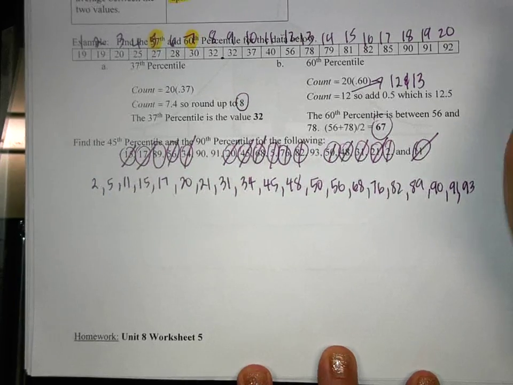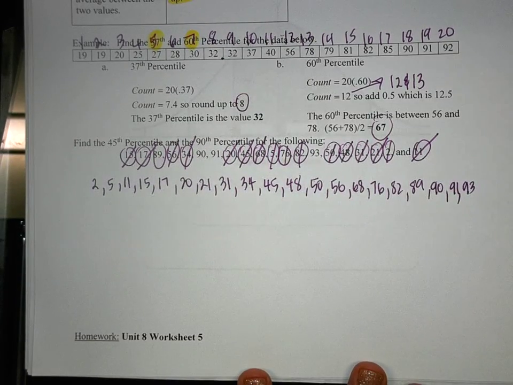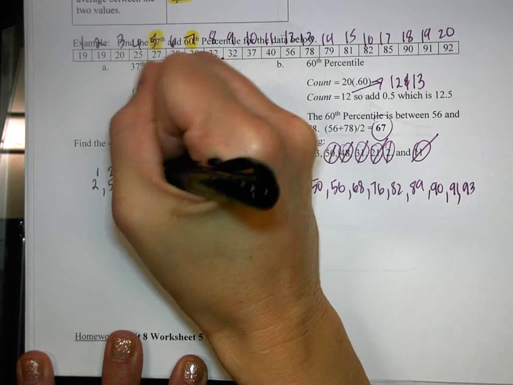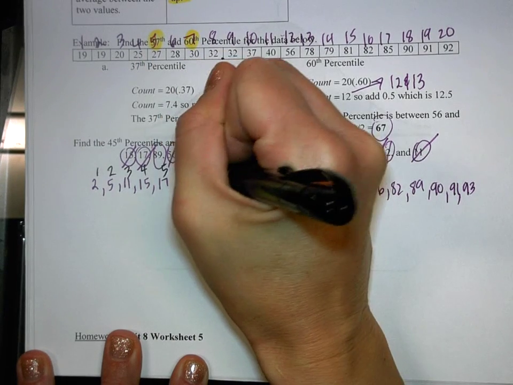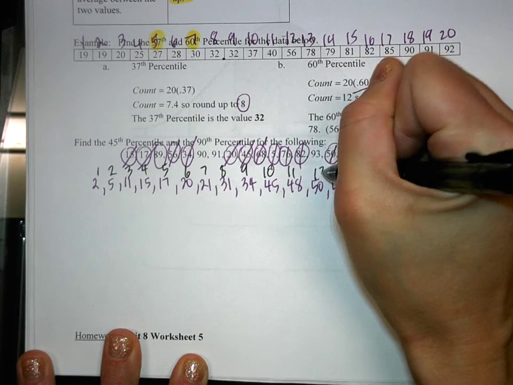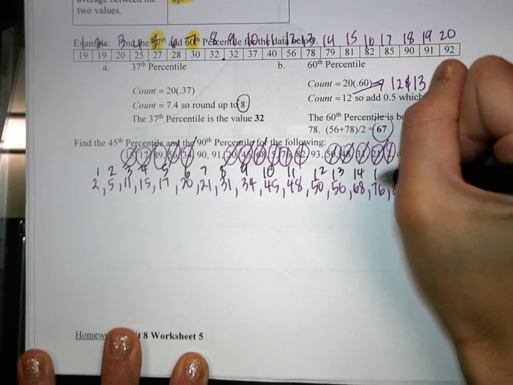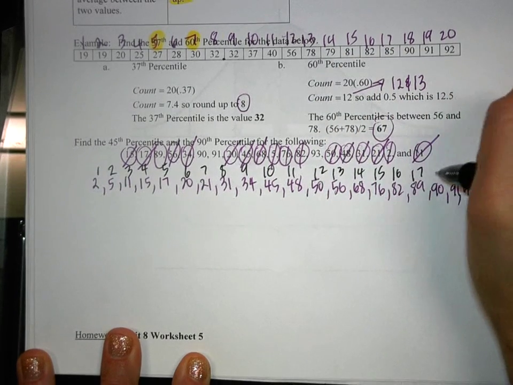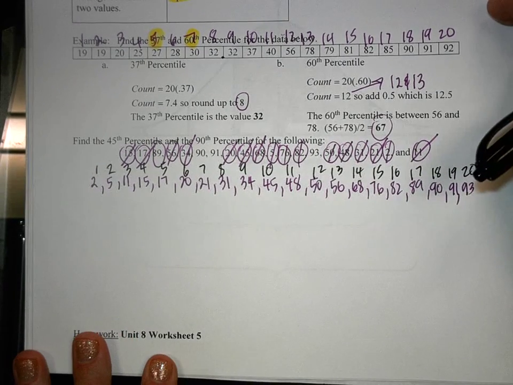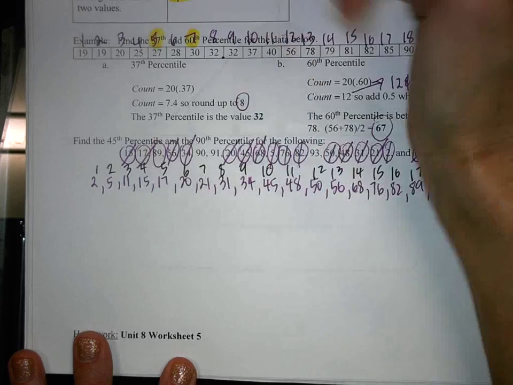Okay, the next thing I'm going to do is number my data set here. And it looks like I have 20 pieces of data. I'm going to double check and count here to make sure it equals 20.